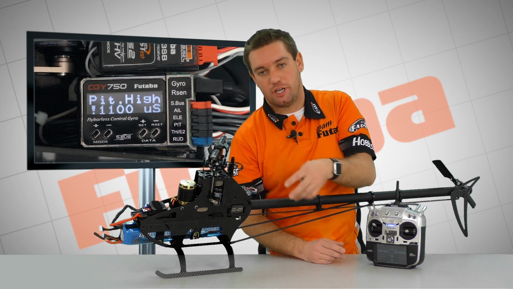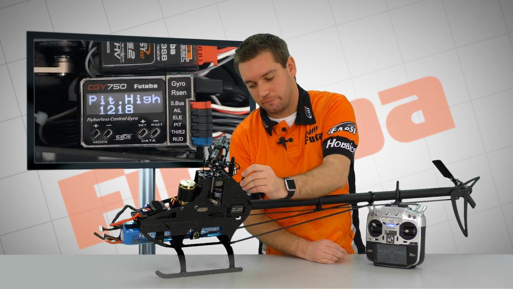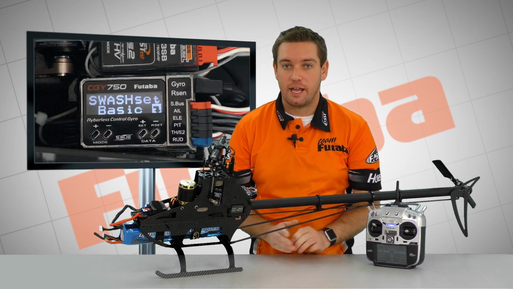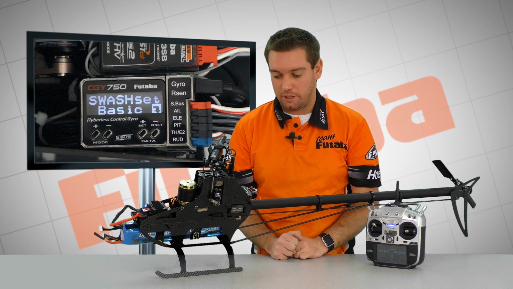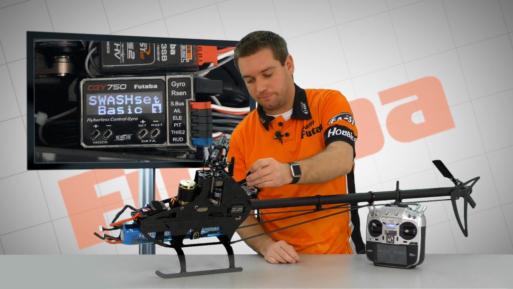And the next parameter is pitch high. Same thing, full pitch, 100%, hit set. So that actually covers Swash Basic, and everything now is preset for you, and it's time to go ahead and move on to the Sbus menu now that we've got everything going in the right direction and nothing's binding.